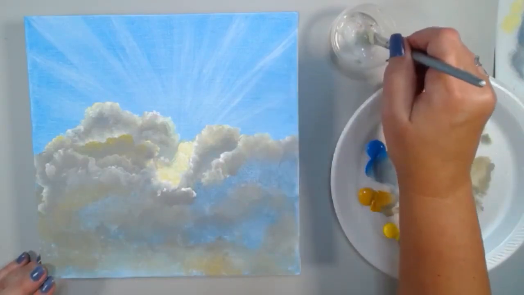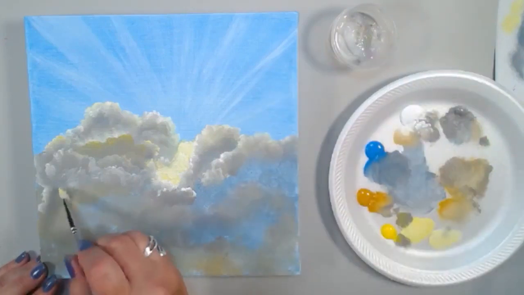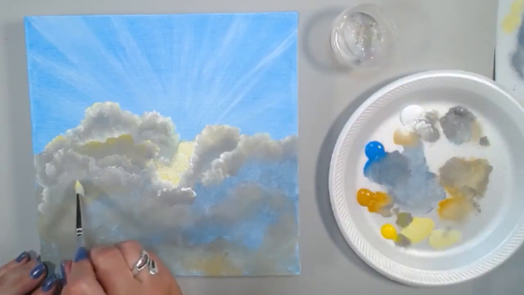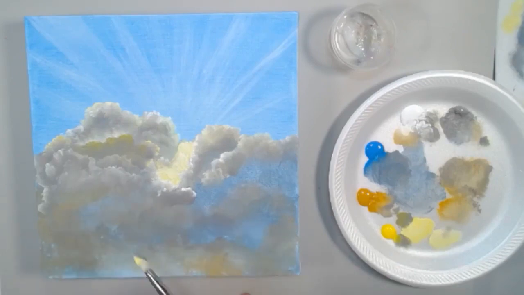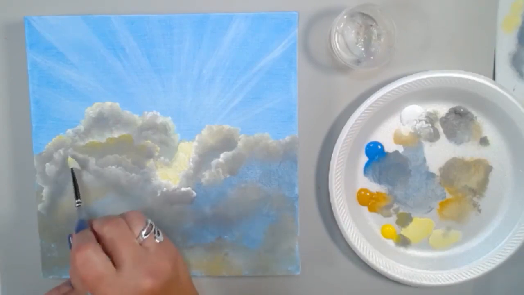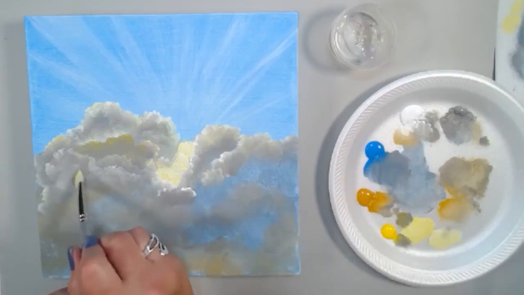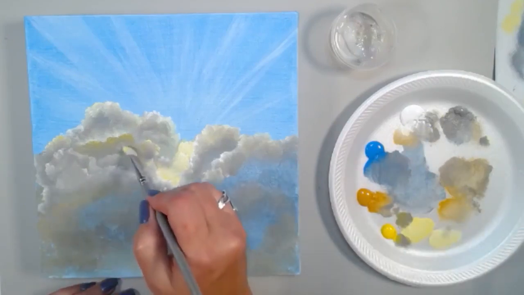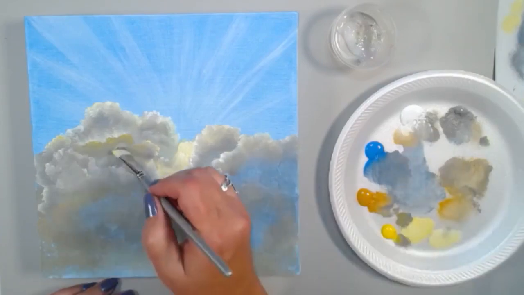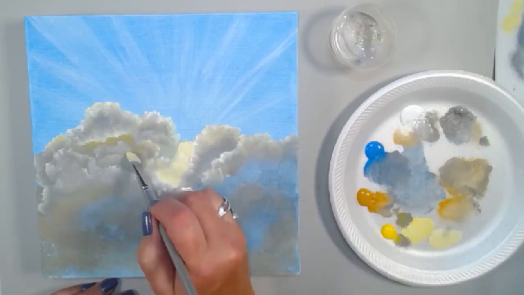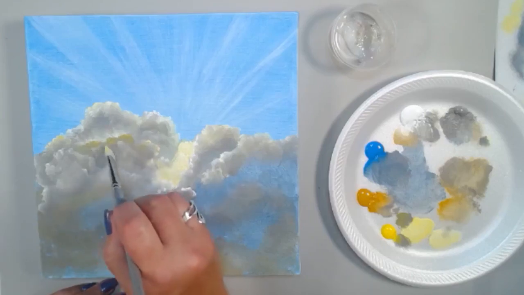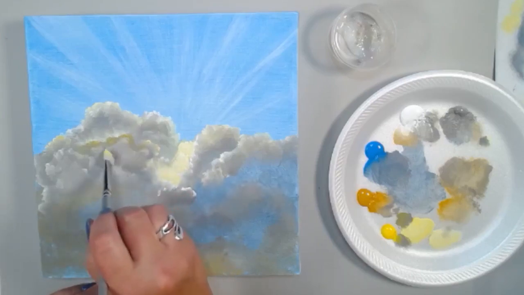Okay, medium. And I'm going to kind of slip slap now to give a lighter tone with the white and the gray into some of these cloud faces. There we go.